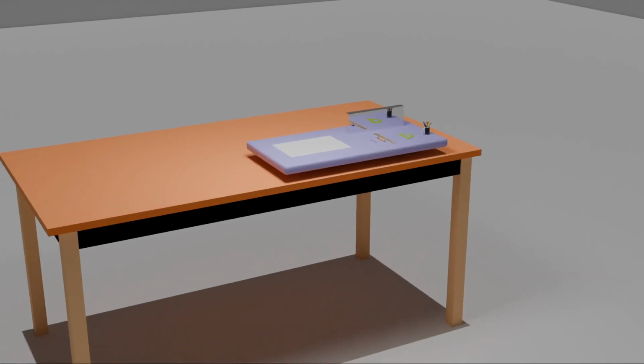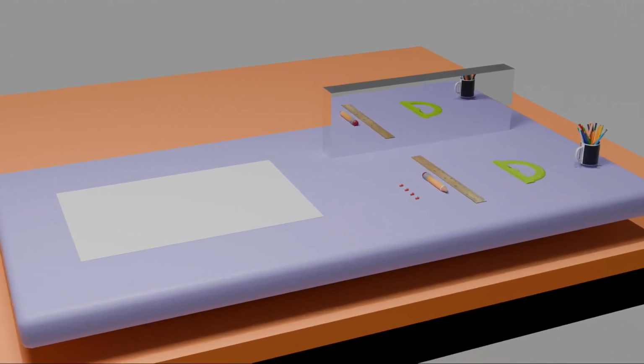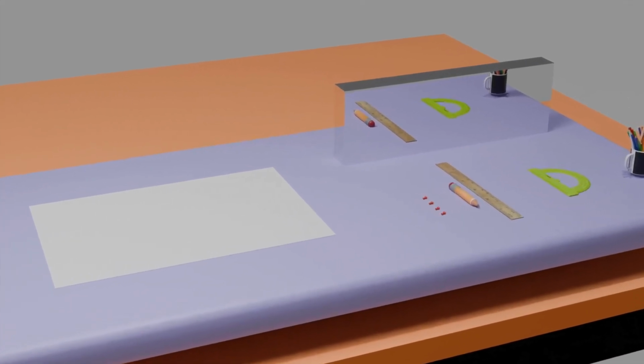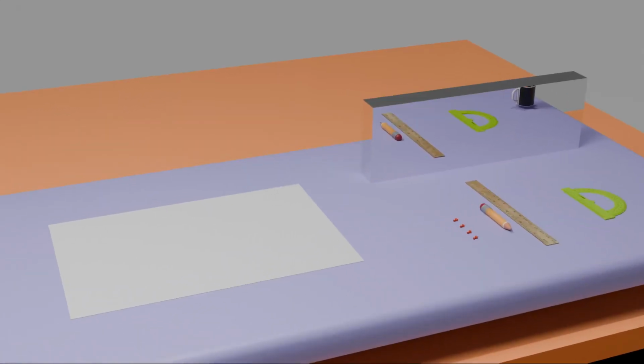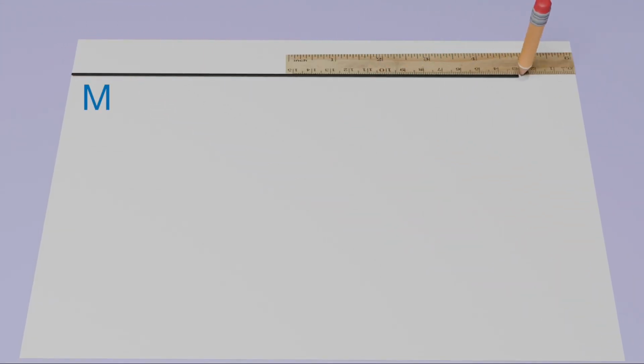To verify the laws of reflection, we need a paper, pencil, mirror, ruler, protractor and pins. Begin by drawing a straight line MM1 on the paper. This will serve as the baseline for our setup.